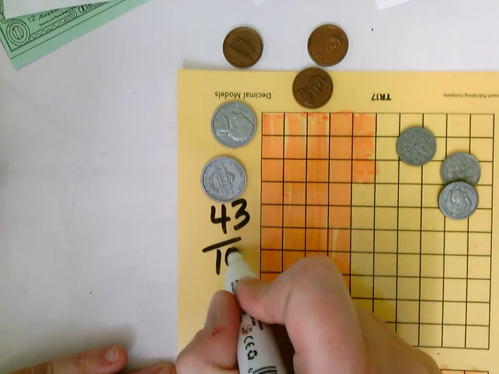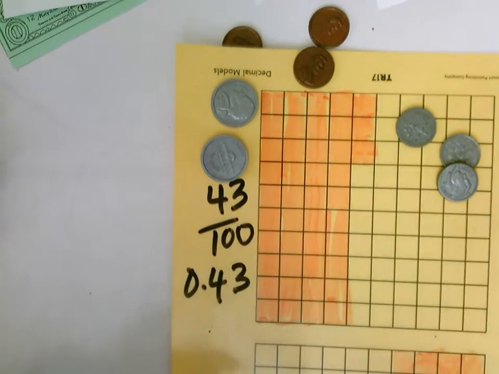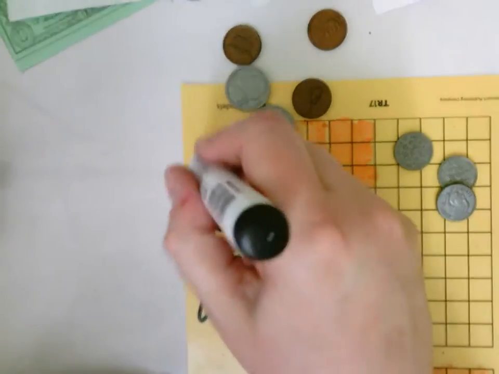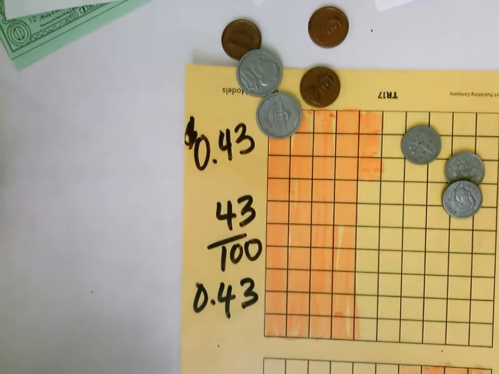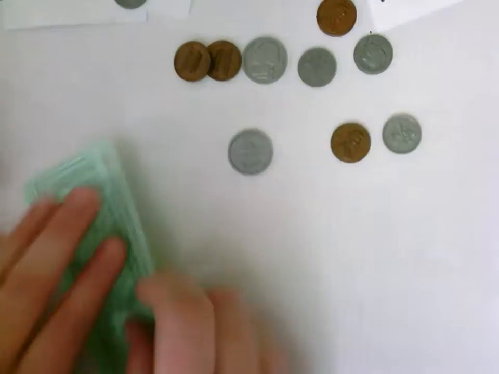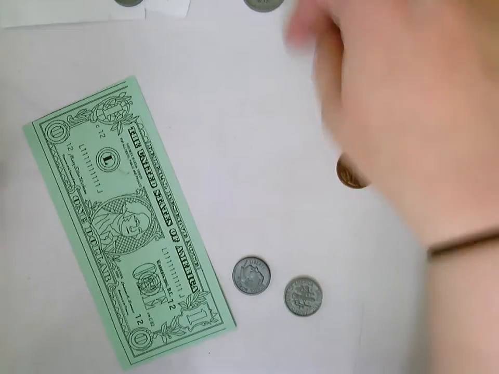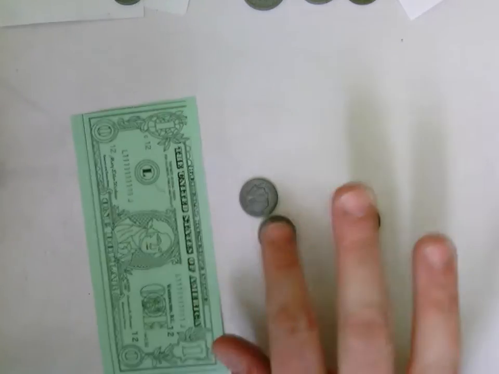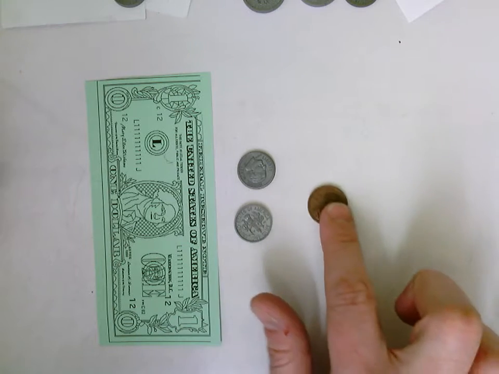43 hundredths, or as a decimal, 0.43, or as dollars and cents, 43 cents. Let's try a dollar amount. Same thing. Let's do a dollar. And there we go. I have a dollar, 2 dimes, and a penny. So this is $1, 10, 20, 21.